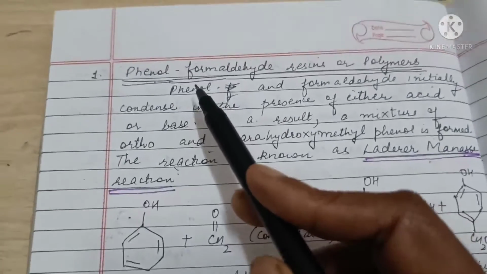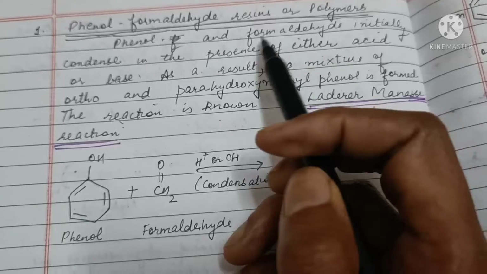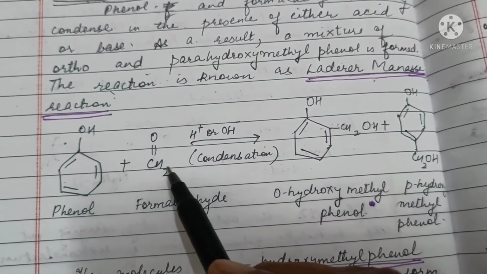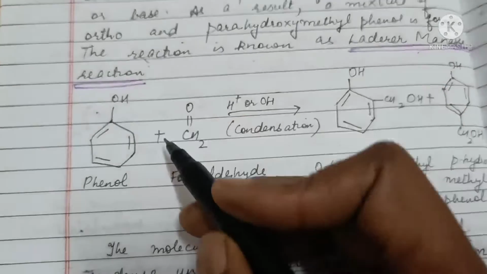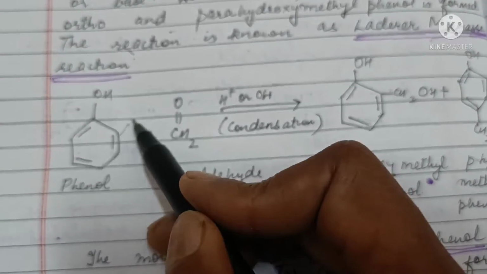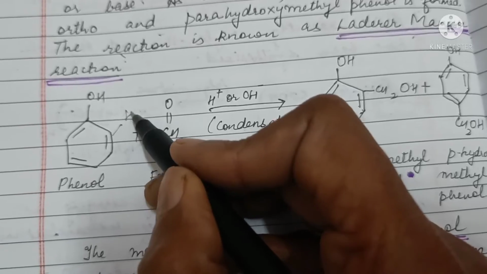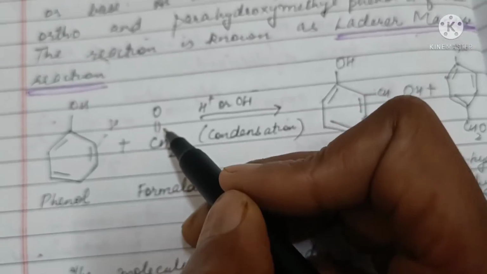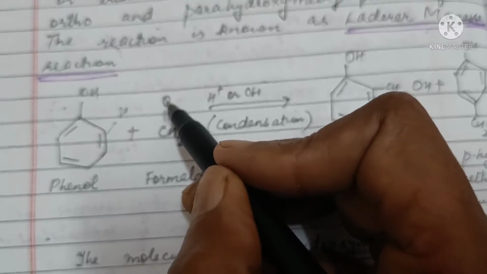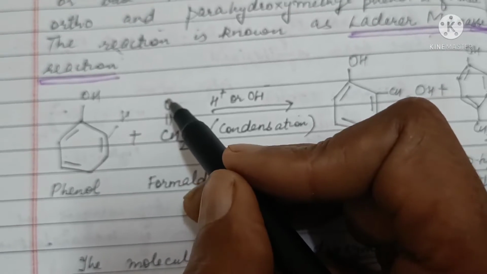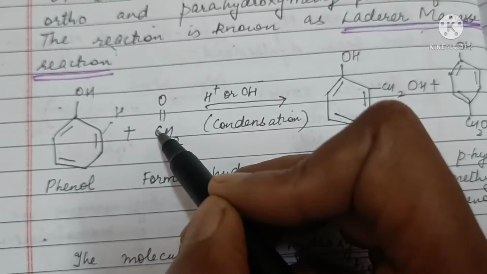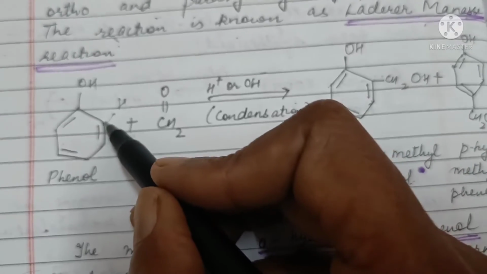So let us do phenol formaldehyde resin. Phenol and formaldehyde, when they combine with each other, will undergo condensation. The ortho or para hydrogen gets added to the doubly bonded oxygen. So H comes here, one bond is broken. So H gets attached here and CH2 will get attached to this position.